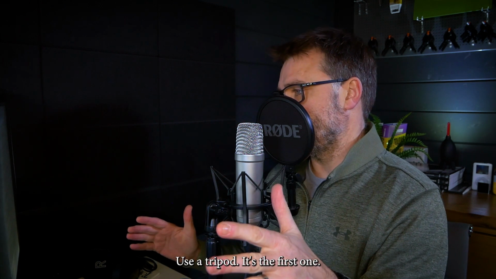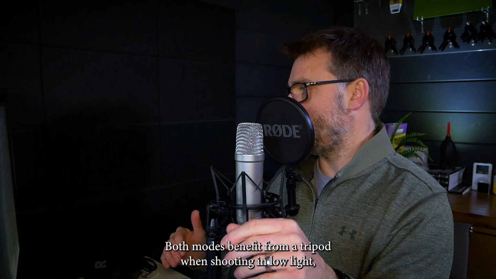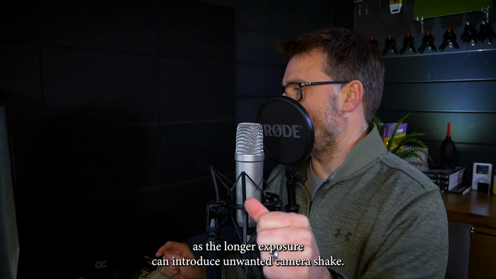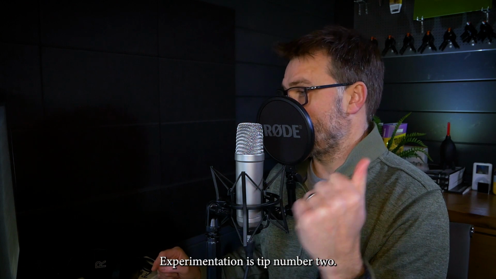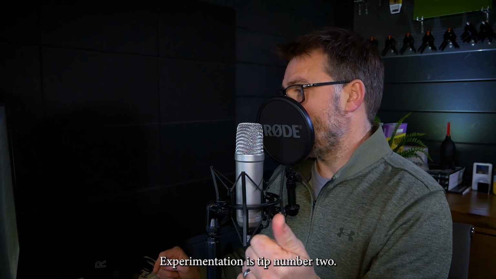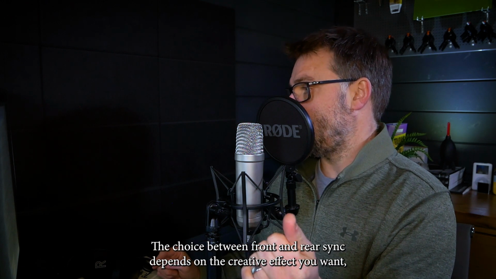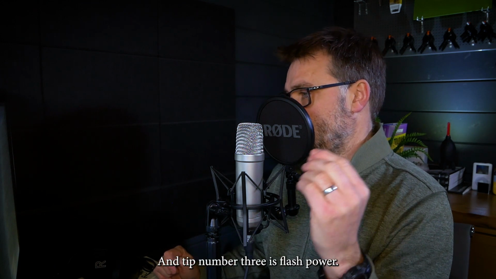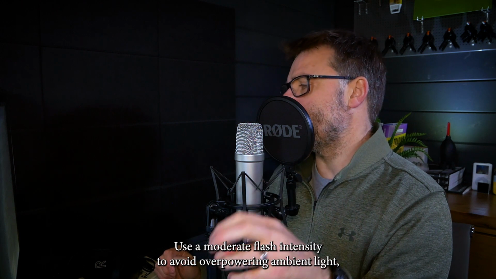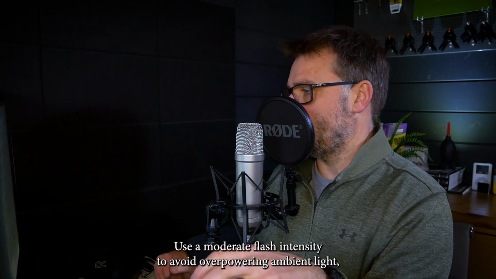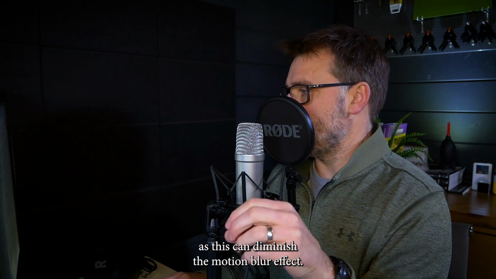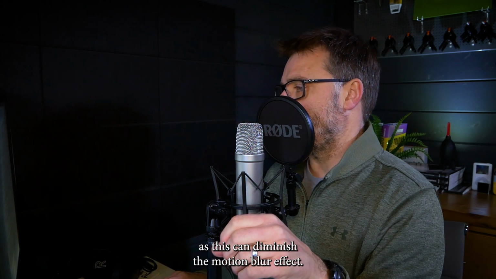So here are 3 tips for both modes. Use a tripod. It's the first one. Both modes benefit from a tripod when shooting in low light, as the longer exposure can introduce unwanted camera shake. Experimentation is tip number 2. The choice between front and rear sync depends on the creative effect you want, so try both to see which fits your vision. And tip number 3 is flash power. Use a moderate flash intensity to avoid overpowering ambient light, as this can diminish the motion blur effect.